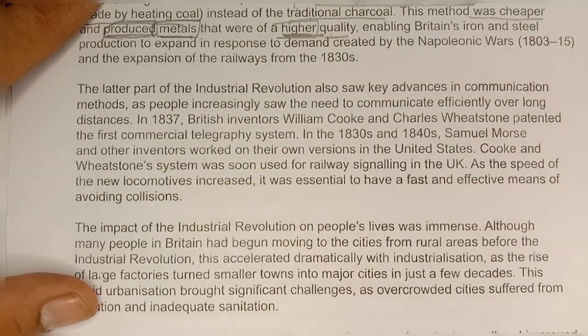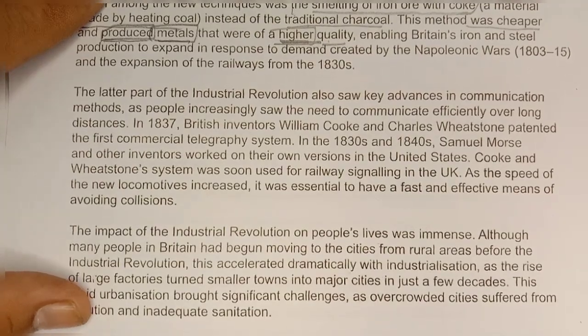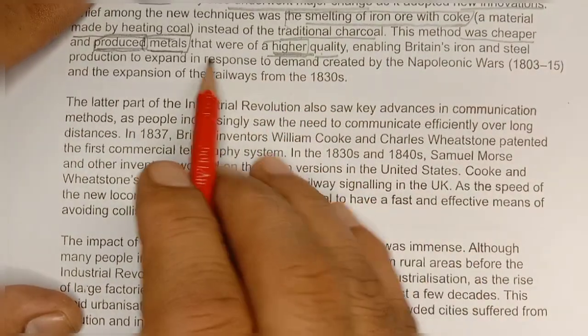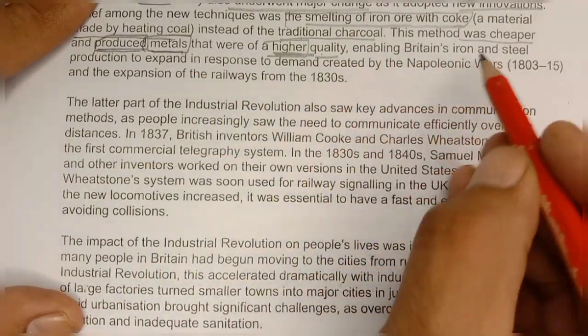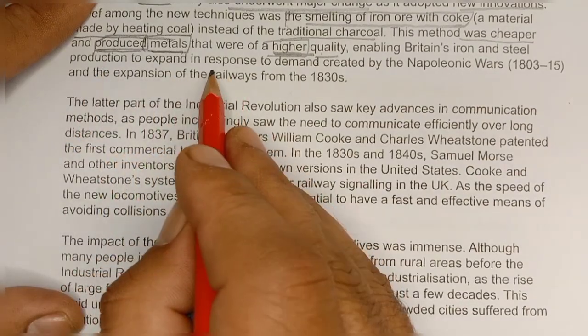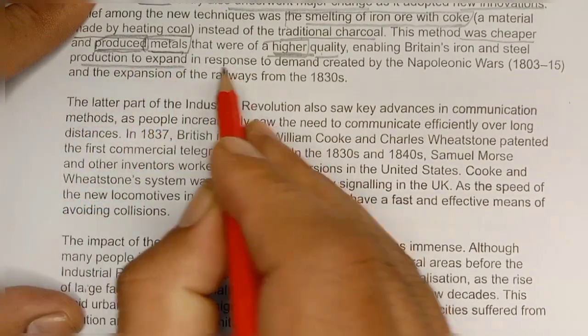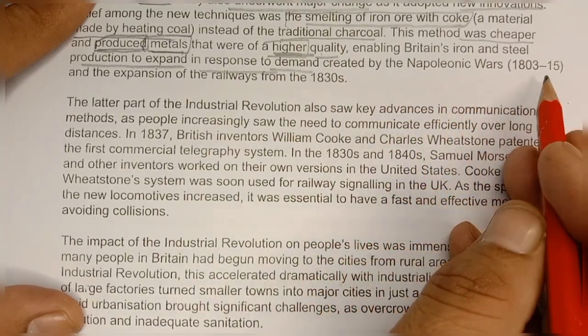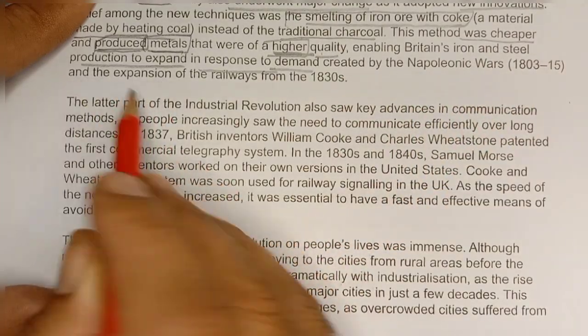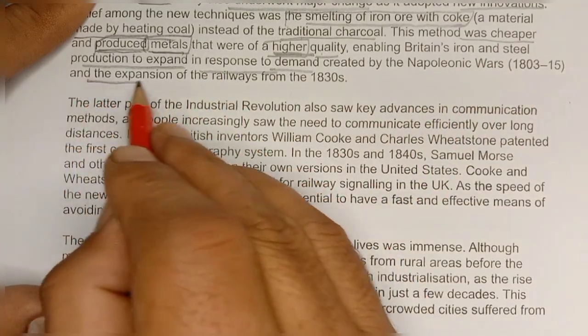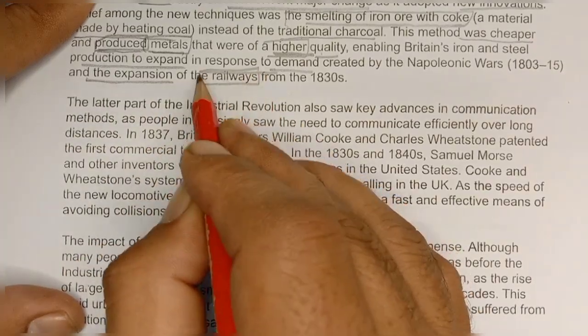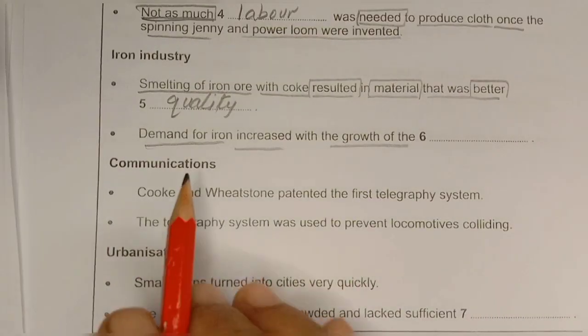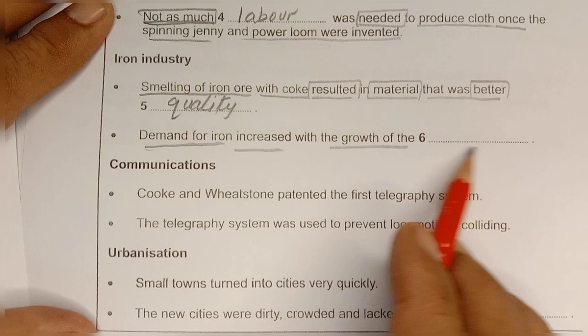We'll check the demand for iron. Enabling Britain's iron and steel production to expand in response to demand created by the Napoleonic War and the expansion of the railway. We'll check. Demand for iron increased with the growth of.